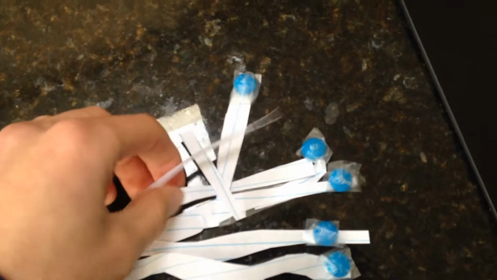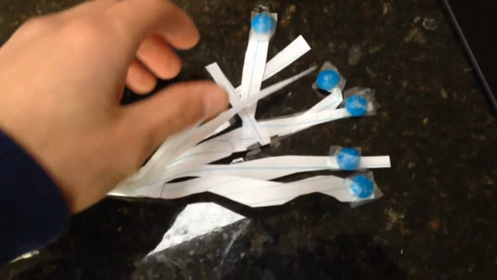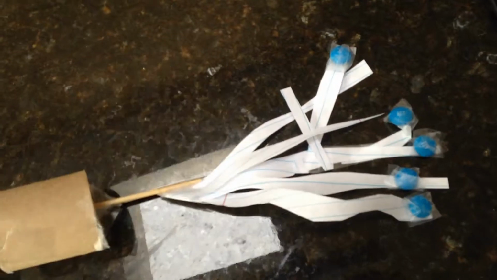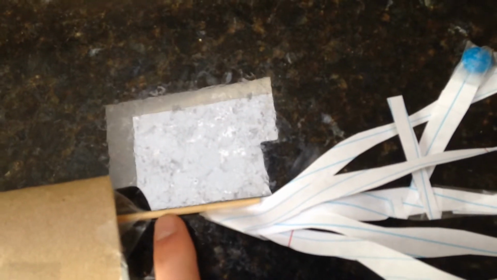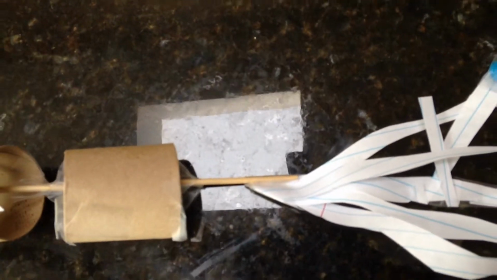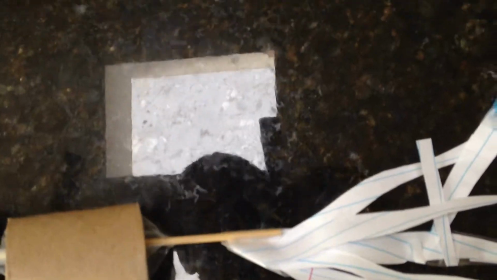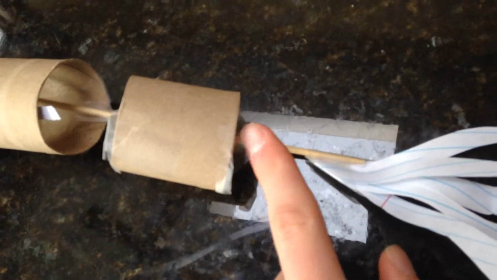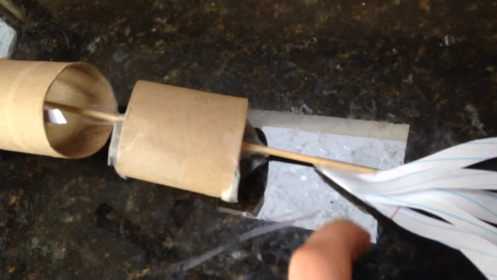The terminal branches and synaptic terminals are the paper right here. Neurotransmitters are in the synaptic terminals, and they get released into the synapse. And the sodium and potassium ions are inside the axon. And as I said, the axon is this skewer, but there's not enough space for the ions to be represented in there. So I'm going to pretend like the axon is the inside of the cardboard.